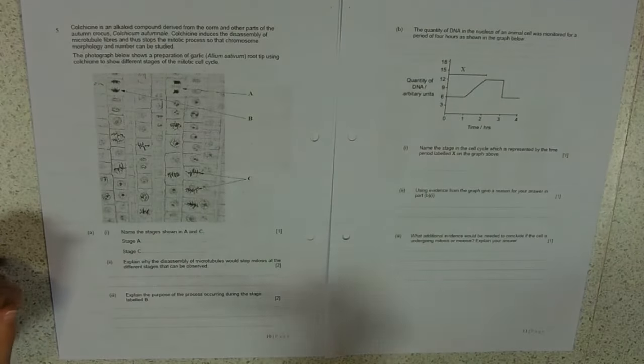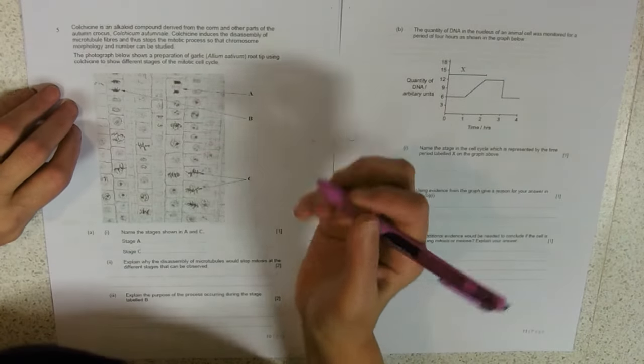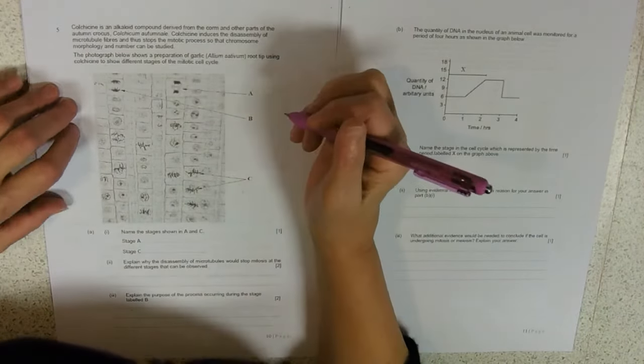Okay, this is key assessment 6B, question 5. Already, before I've even read a word of the question, I can tell this is about cell division because I can see a root tip squash there. And just a quick glance across, I've got a graph of DNA in arbitrary units. So I'm already thinking cell division. It's all there at the back of my mind.